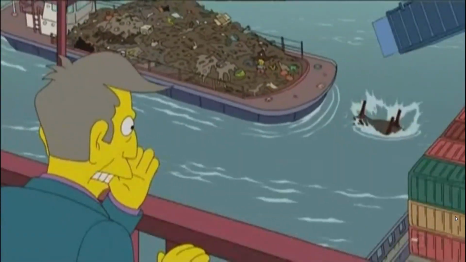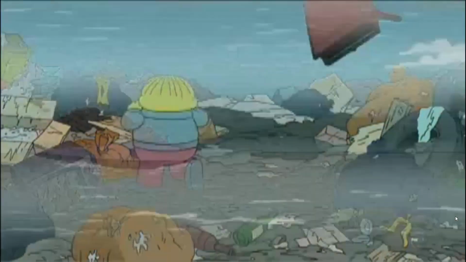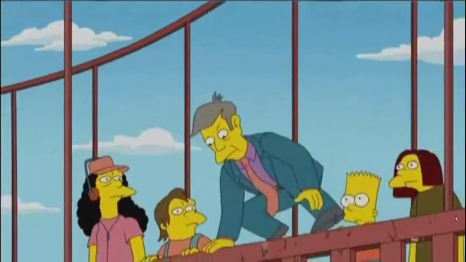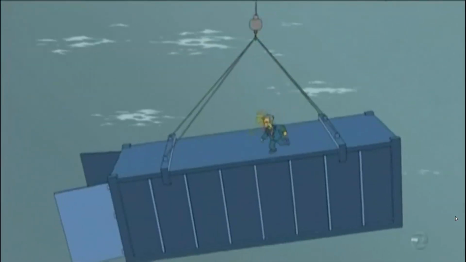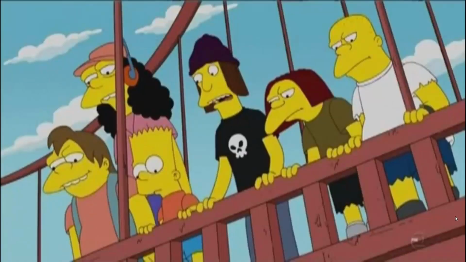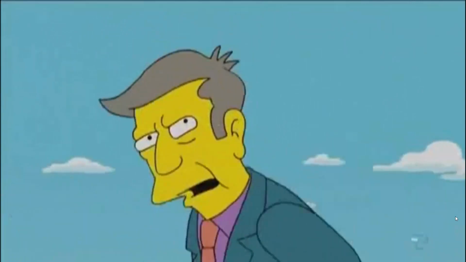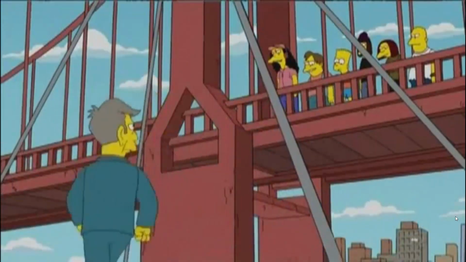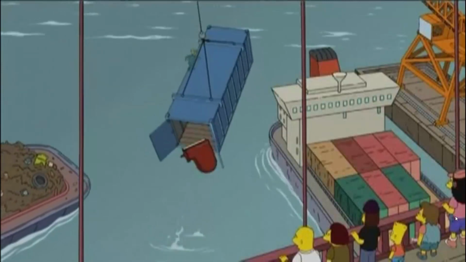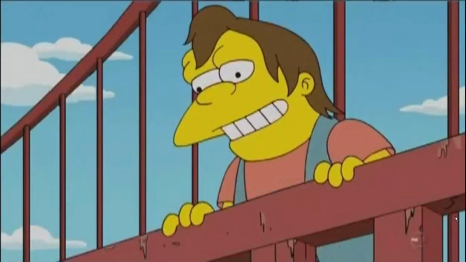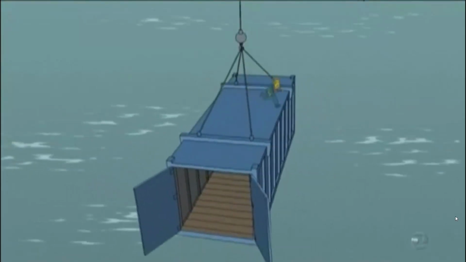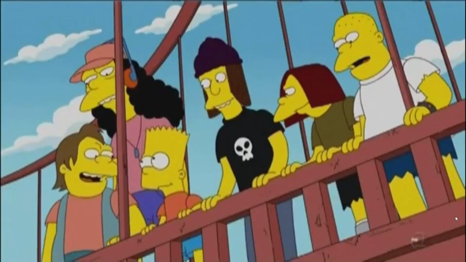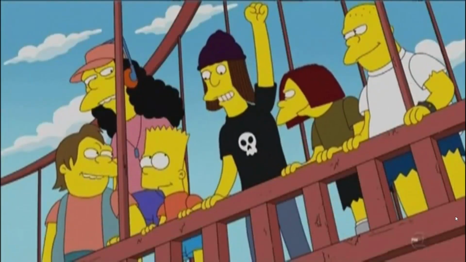Run, Ralph, run! Okay. Time to do what I've never done as principal. Something. Skinner's spazzing out! I'm not spazzing out. I'm using the principle of conservation of angular momentum to turn the container. That is so cool. That's the kind of stuff they should teach in school. We do teach it in school. You're too busy eating sugar snacks and horsing around. He's right. Learning can teach you things. Education rules.